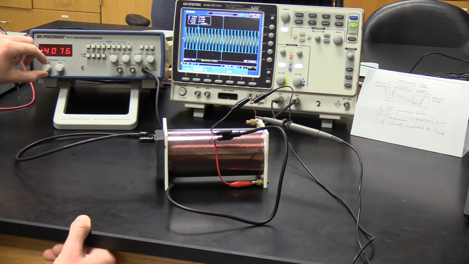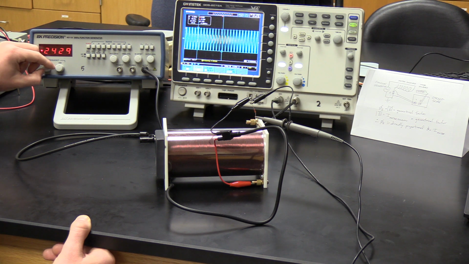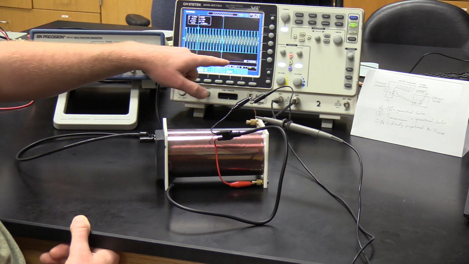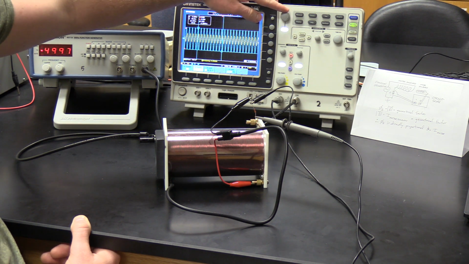See how high we can go on this range, probably 5,000. Something like that. So 5.0, 4.99 kilohertz.